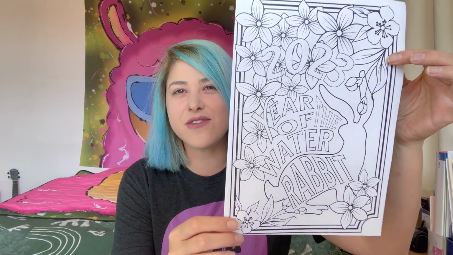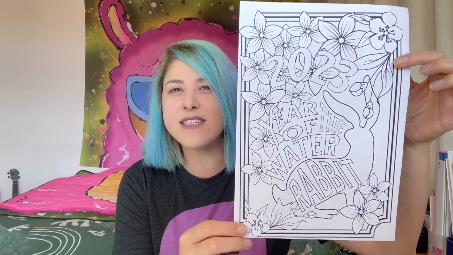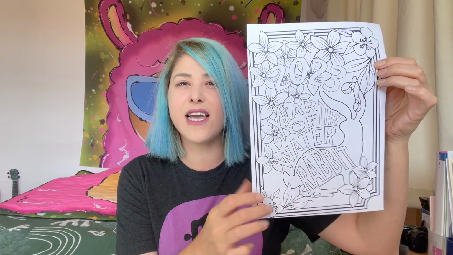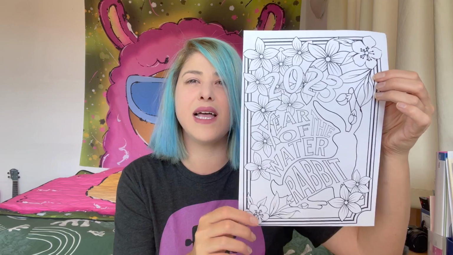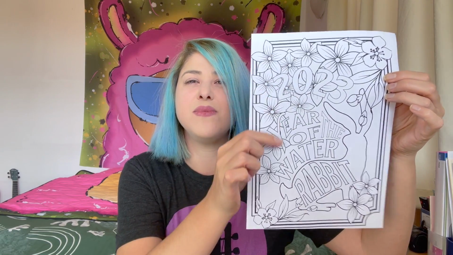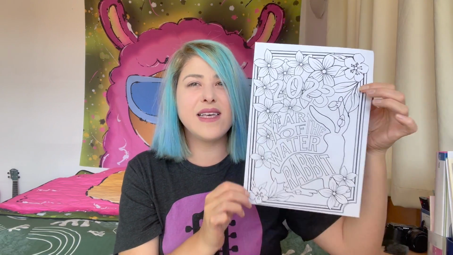It's 2023, Year of the Water Rabbit, and all of the elements actually came from Kittl, including the rabbit silhouette, which had a color. I just made it white and then manually added a black border to it, and also all of these beautiful flower elements framing this. This entire thing was made with Kittl, and I really like it.